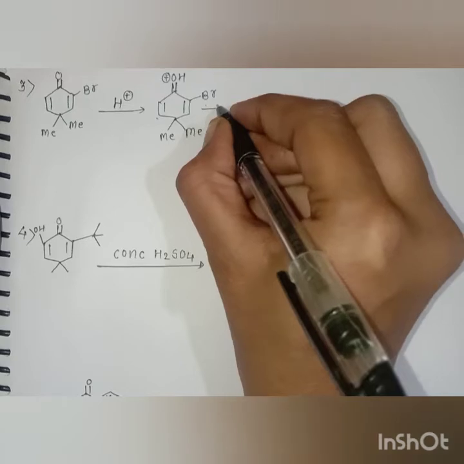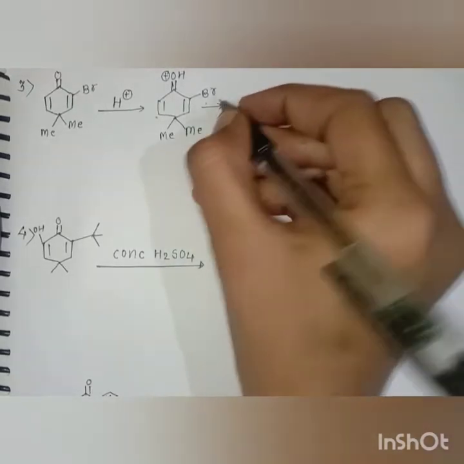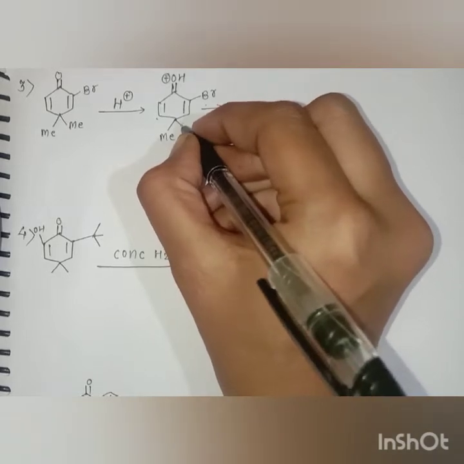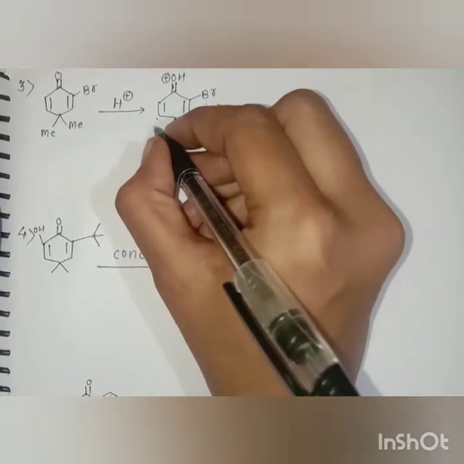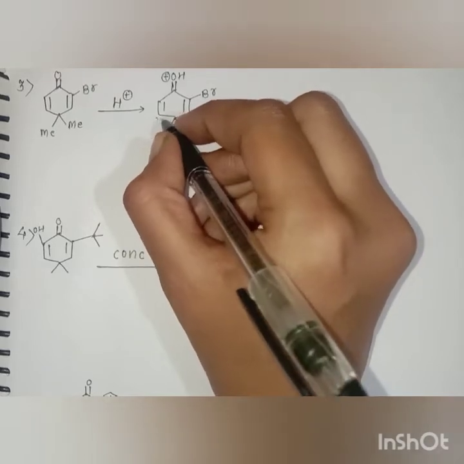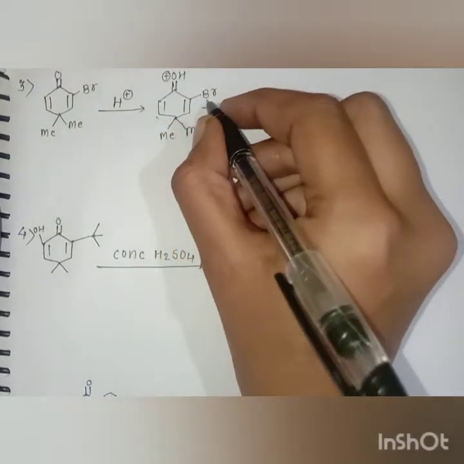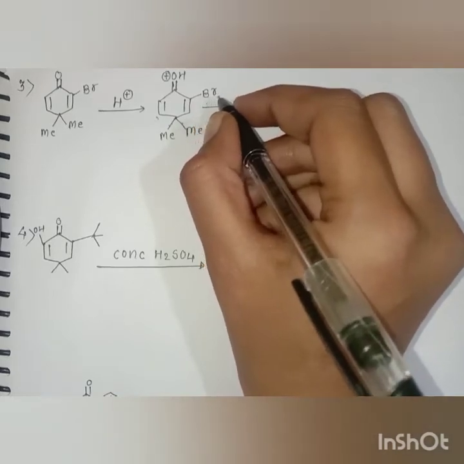But this is not true, because if I migrate this methyl group on this side, it will not stabilize the carbocation with this bromine through the mesomeric effect.